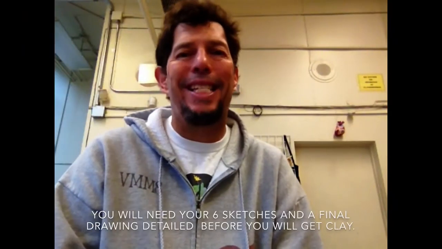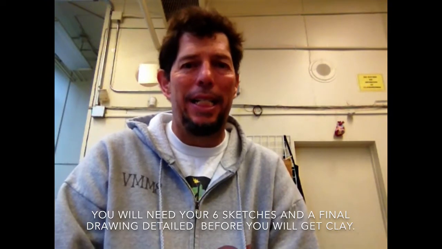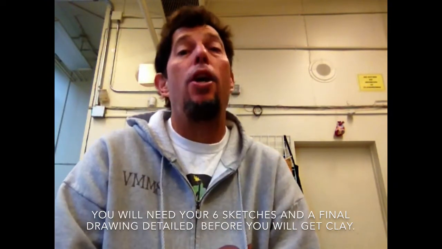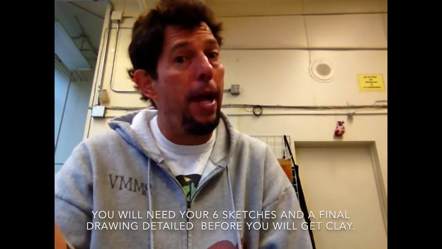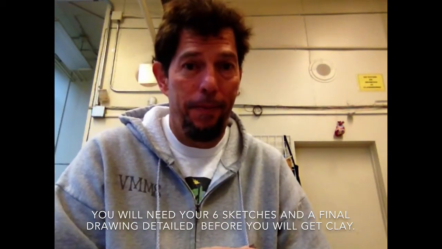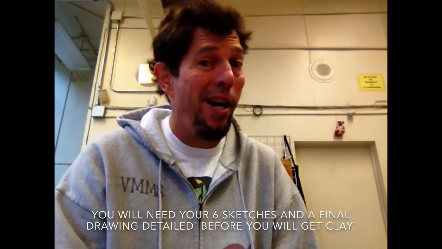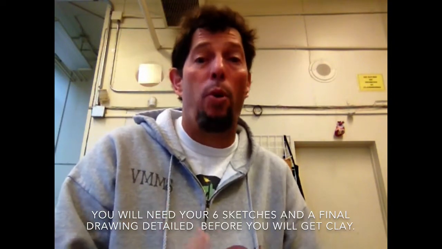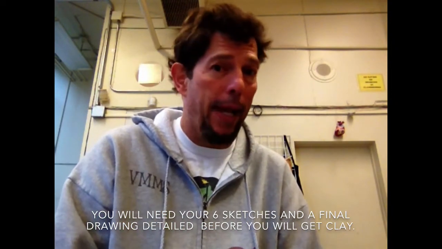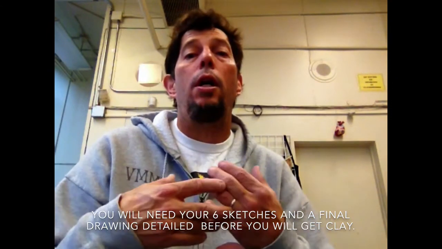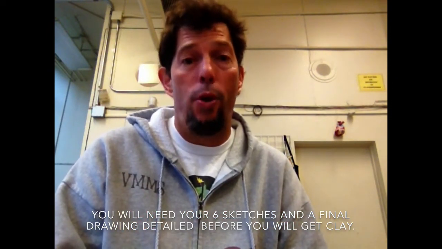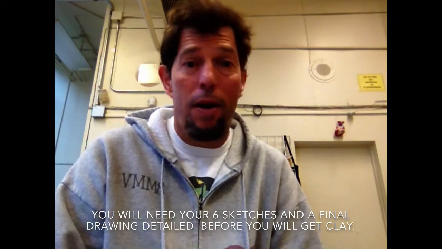So, recapping, you're going to want to have your six sketched ideas for your nameplate, word plate. Your word plate. You can use your name, then it becomes a nameplate. If you just use a word, it's a word plate. If you use your name, which is a word, then it becomes a name word plate or a word nameplate. So, whatever you want to use as your word. And it can be as long as you want it to be.